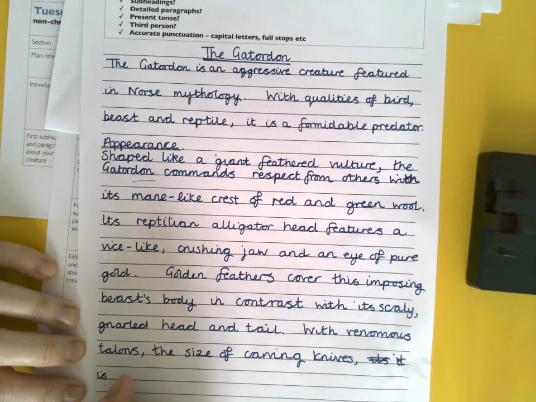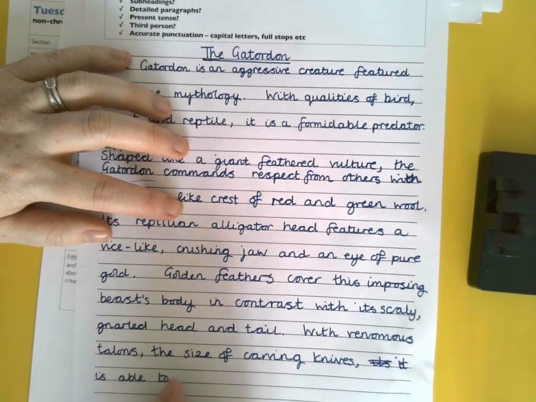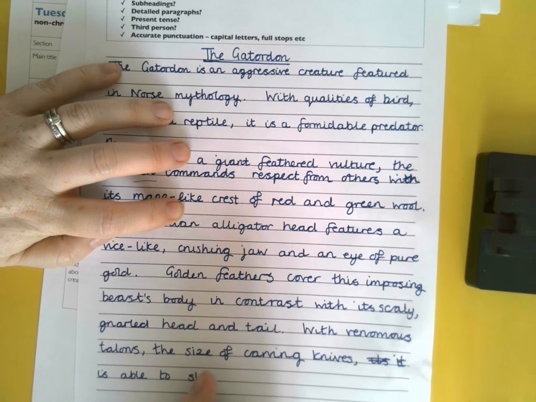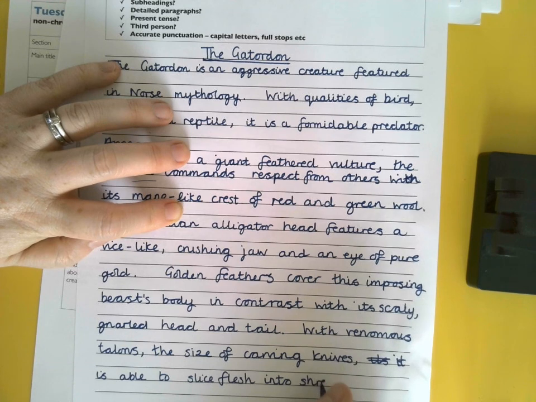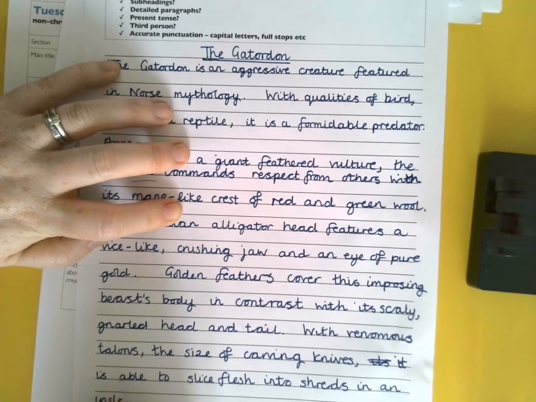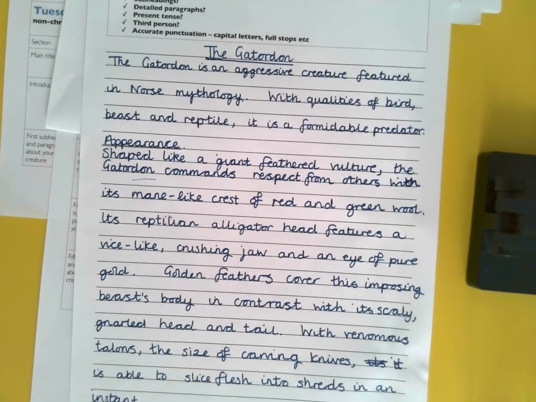Yeah, able to slice flesh into shreds in an instant. With venomous talons the size of carving knives, it is able to slice flesh into shreds in an instant.